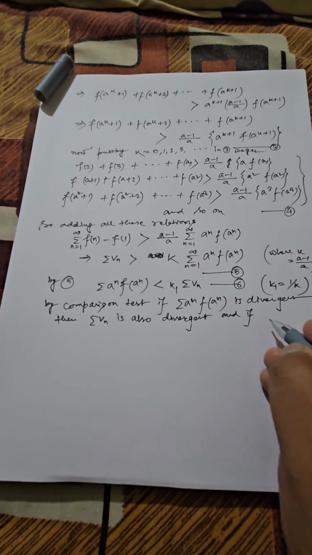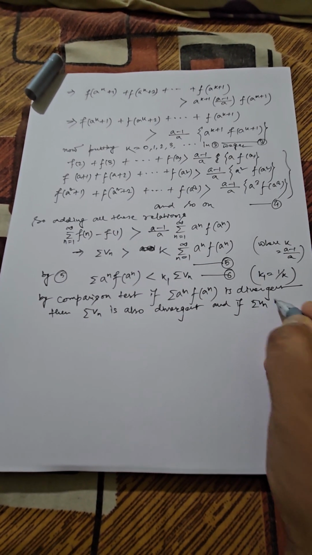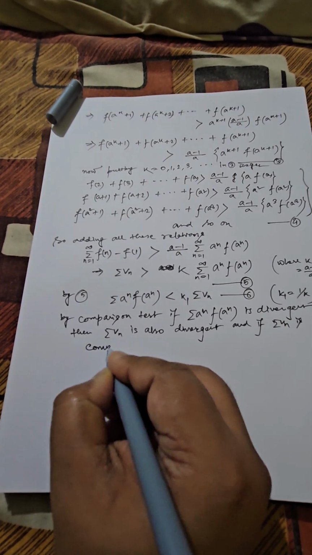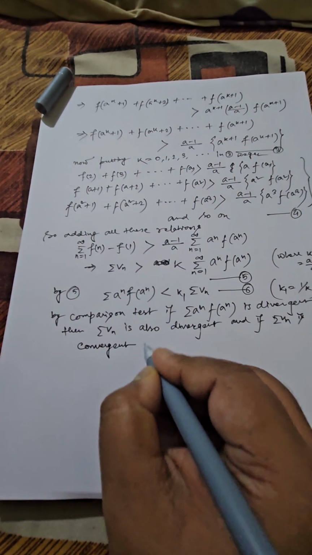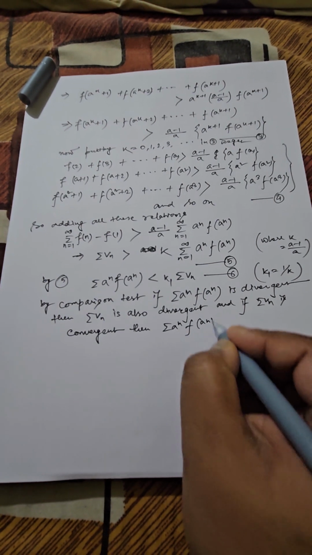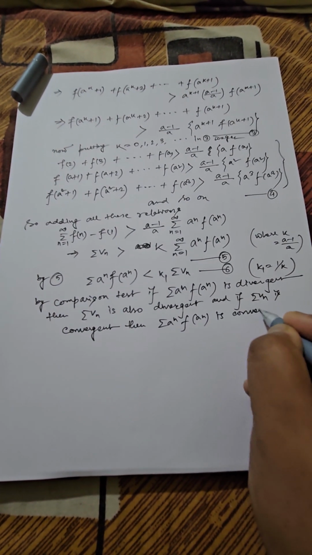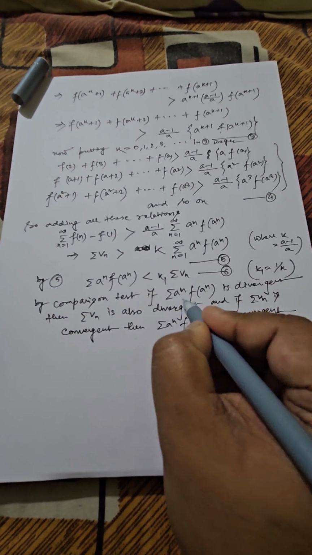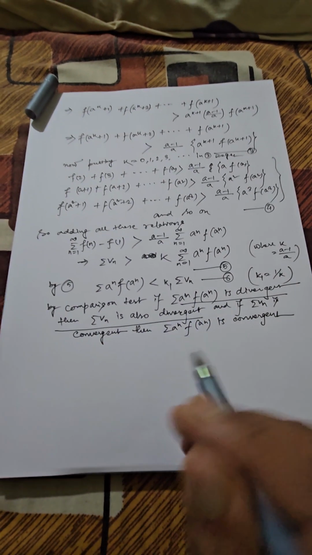So if summation vn is convergent, then this part is convergent. But simply let us focus on this portion.